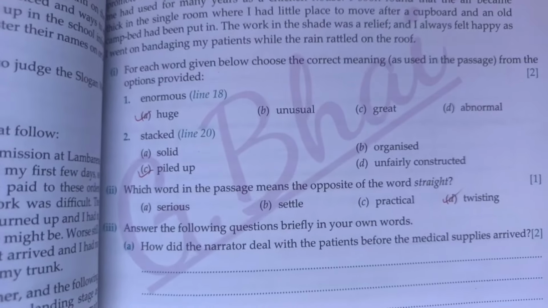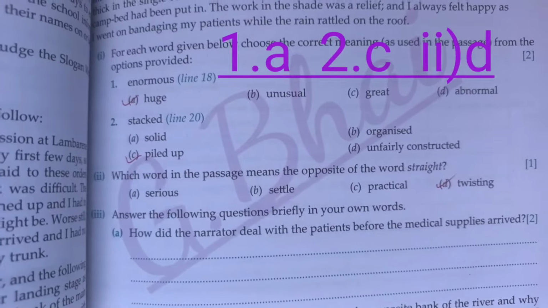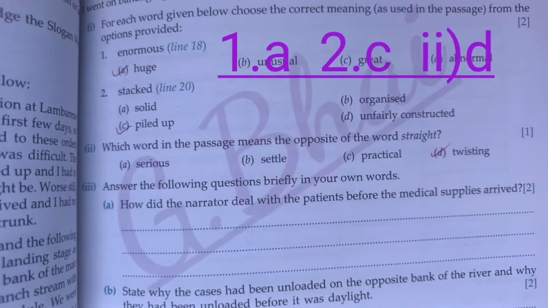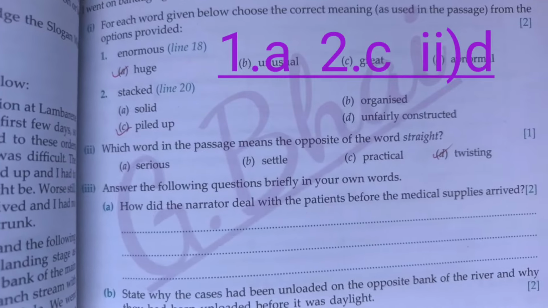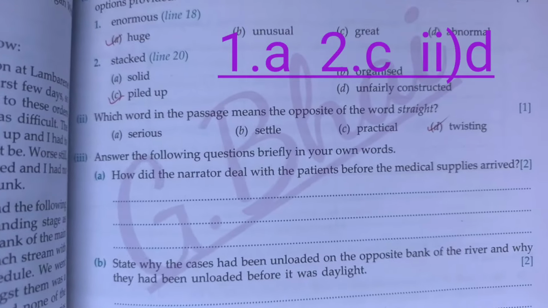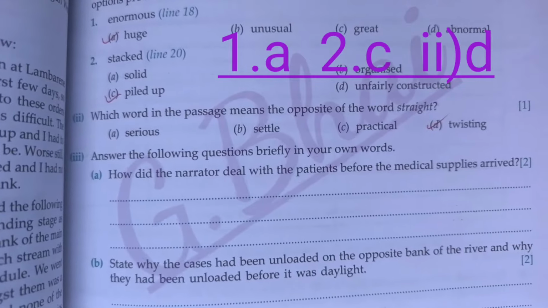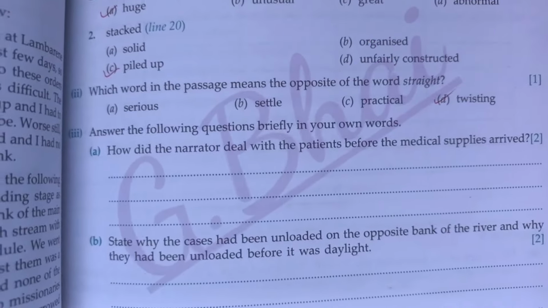So the first one, enormous, which means huge. So option A is correct. Second, stacked, which means piled up. So option C is correct. Second, which word in the passage means the opposite of the word straight? So here option D is correct, twisting.